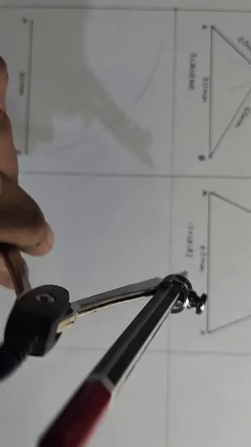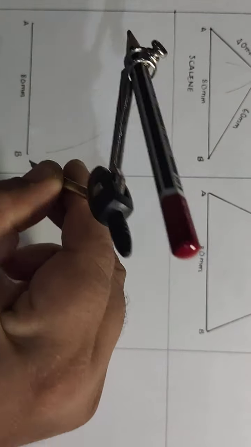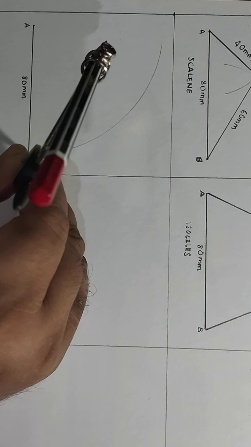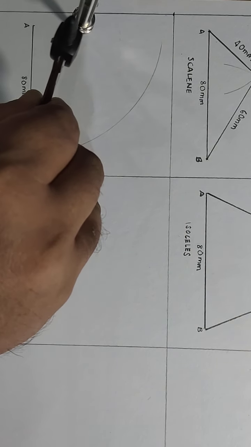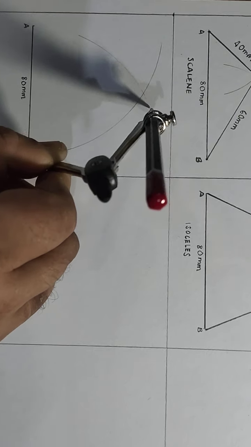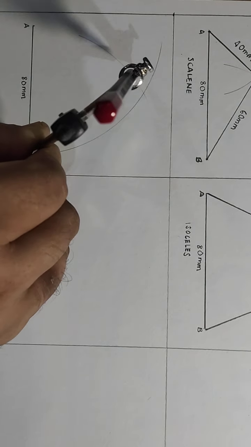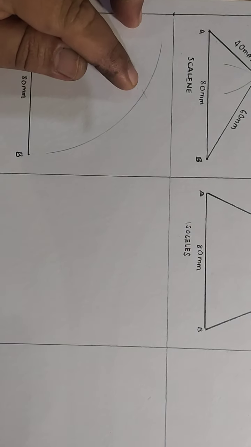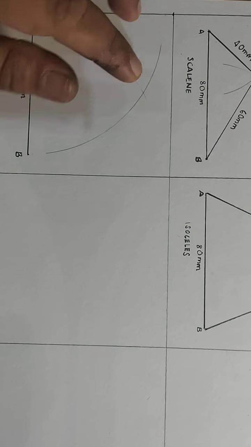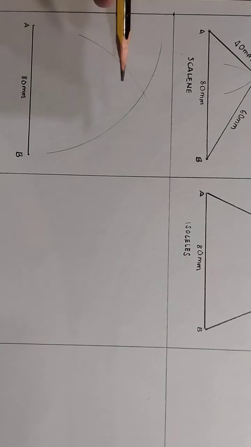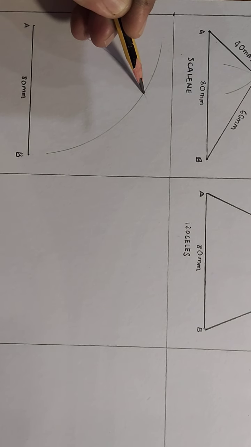Without changing your protractor, put it on B and draw the arc until it meets the other arc, and the meeting point up here is C.